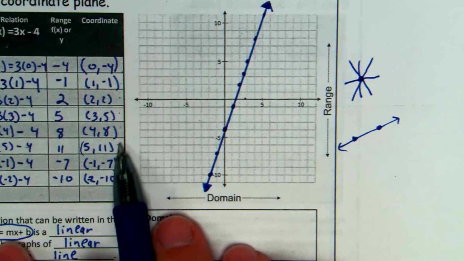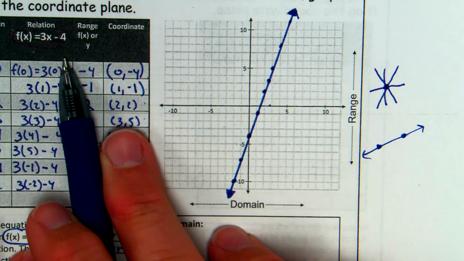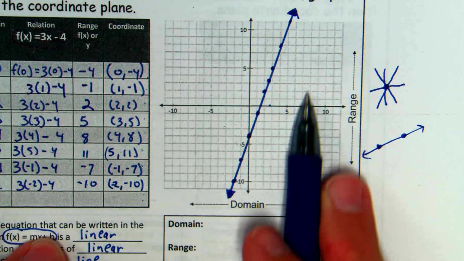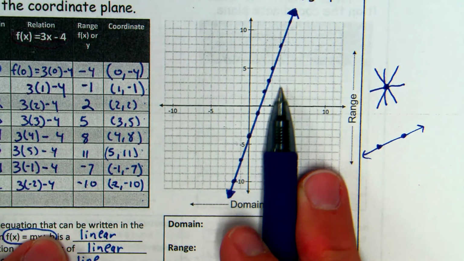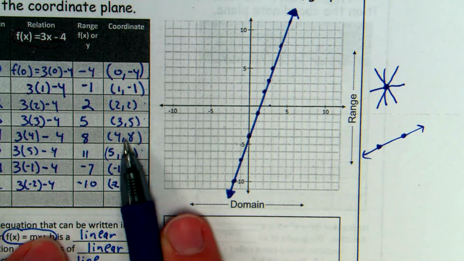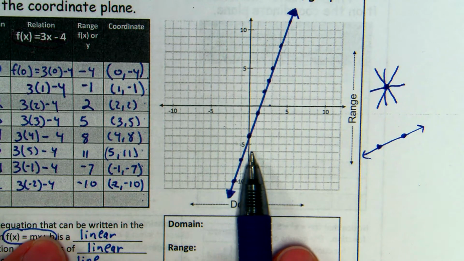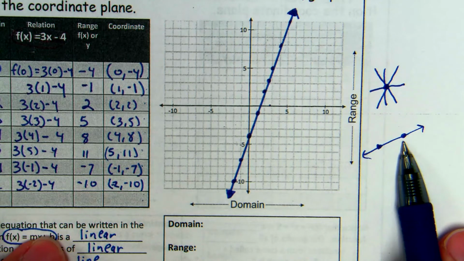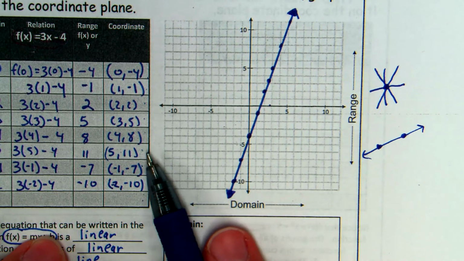You see, if I know ahead of time, just by looking at this, that this is going to be a linear function, I really don't need to draw or plot 10 or 15 points, or in my case, I think I did 8 points in order to do that. In order to get the line, I really only need to put 2 points into my table.